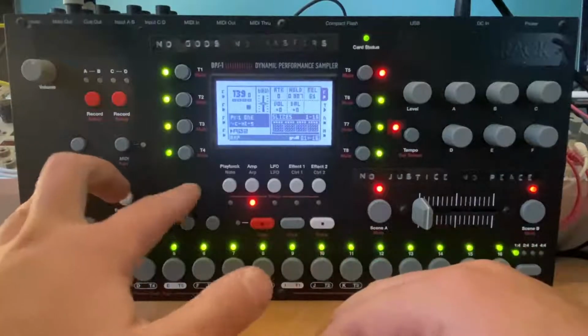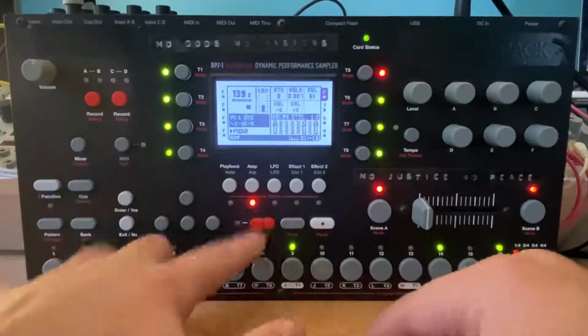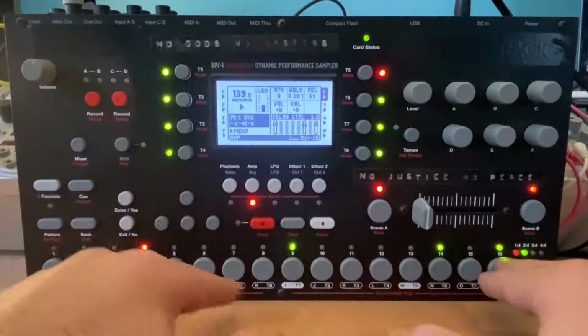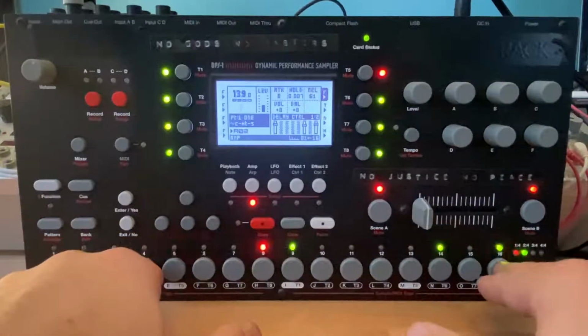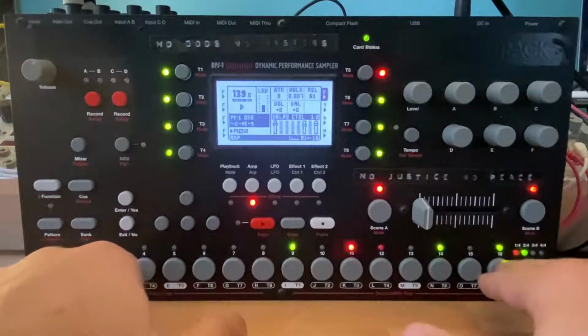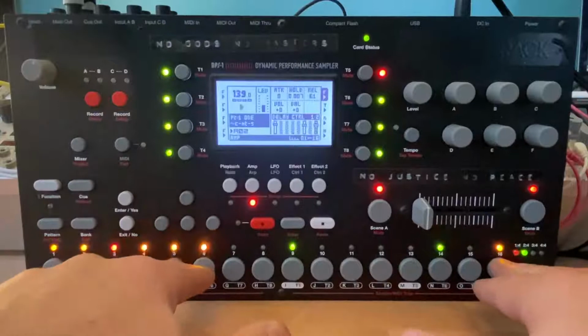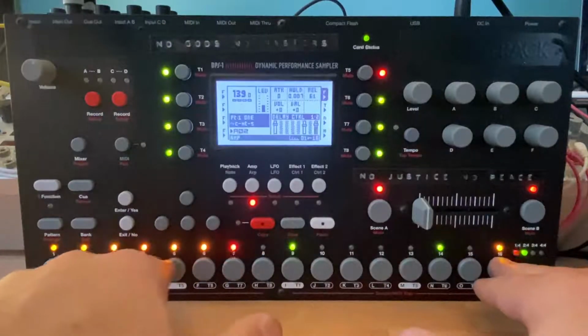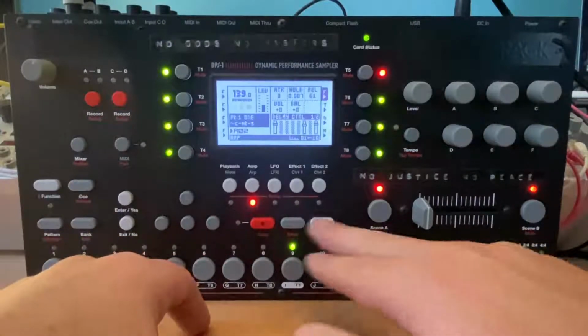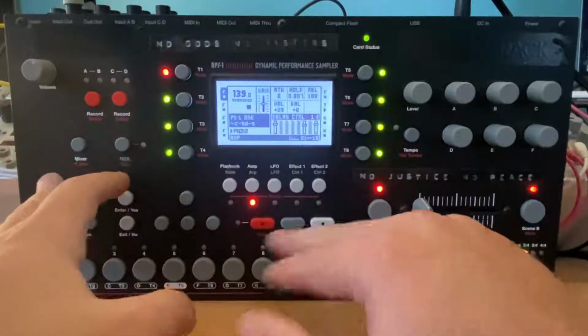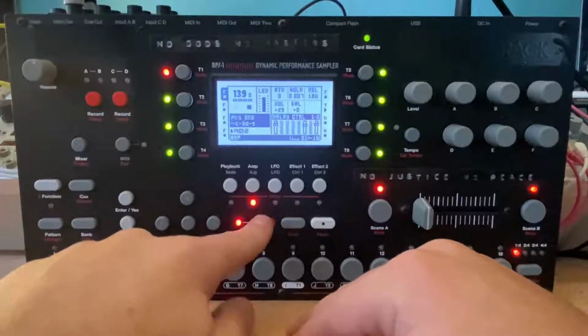Now I also have, on the master track, the freeze delay. Let's clear this pattern and we can start over.